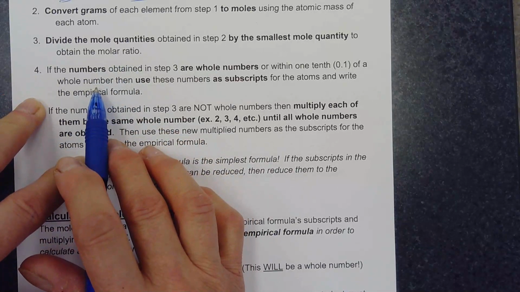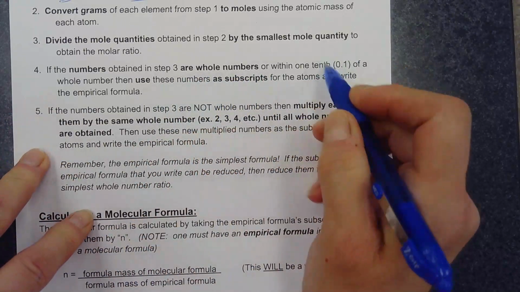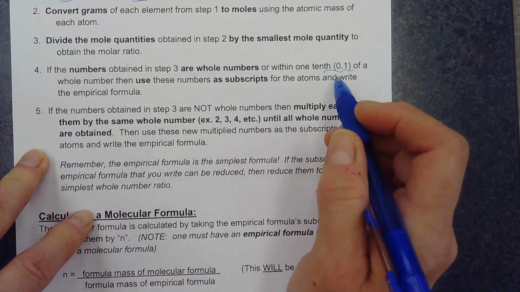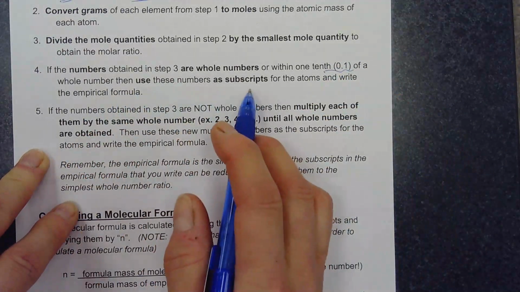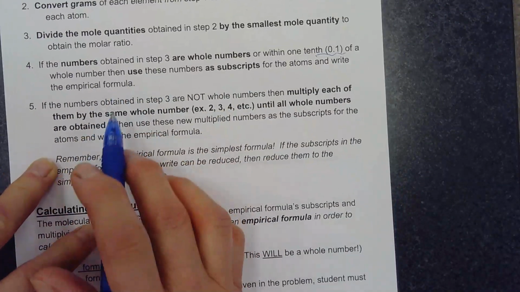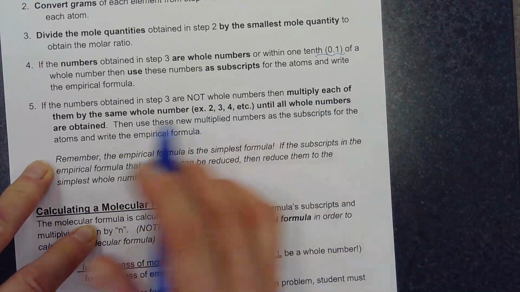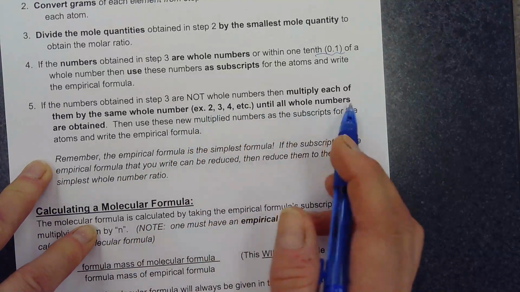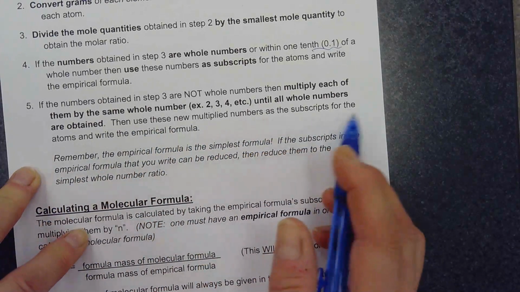Then, if the numbers obtained in step 3 are whole numbers or within 1/10, everybody always asks me, well, how close does it have to be? I'm telling you, within 1/10. Then use these numbers as subscripts for the atoms and write the empirical formula. If the numbers obtained are not whole numbers, then you're going to multiply each of them by the same whole number, 2, 3, 4, whatever, until all whole numbers are obtained. Then those new multiplied numbers are the subscripts.